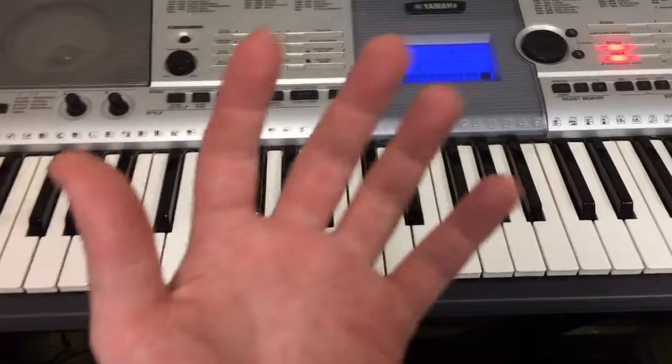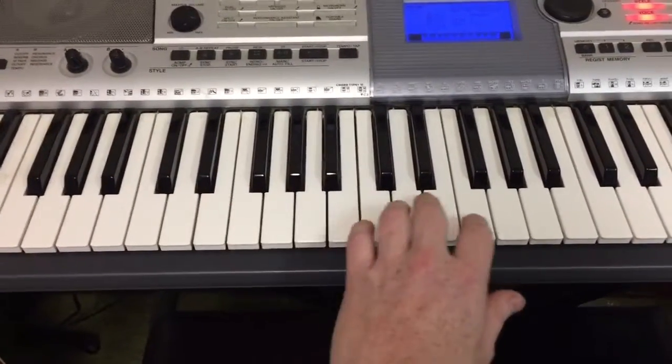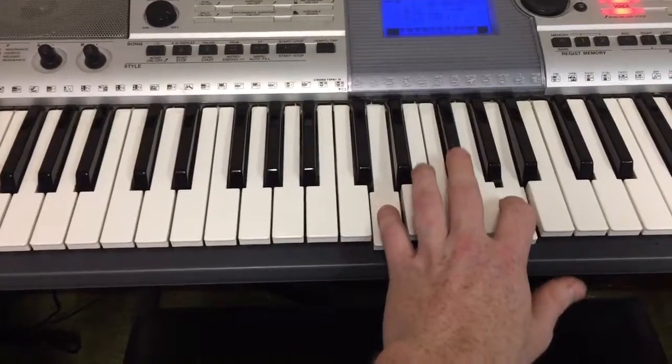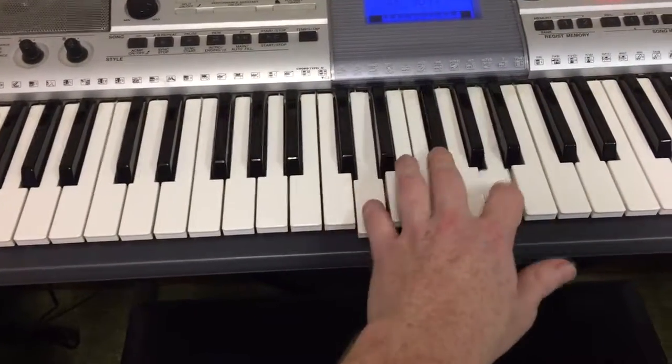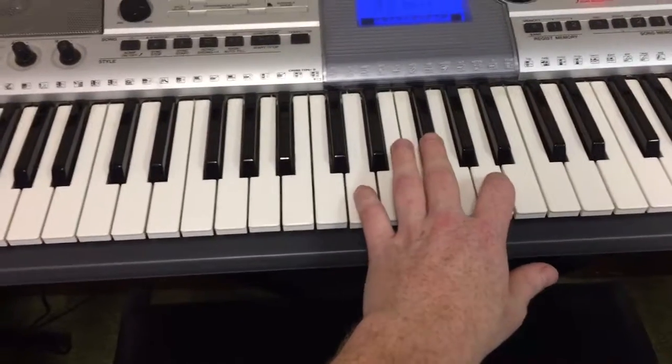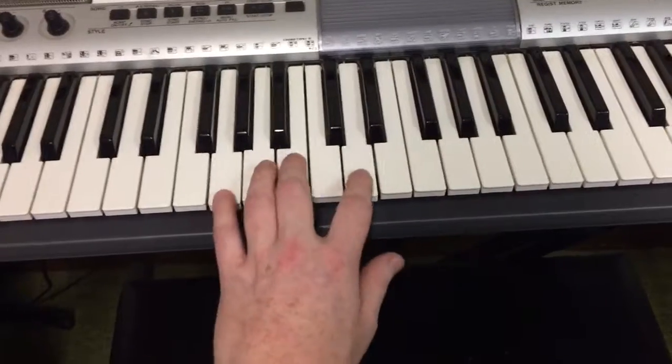Basically, if you start to see accidentals in your music, say you're in the key of C and you start to see F sharps, or a major 2 chord, you can automatically understand that you're probably going to have a 5 of 5 relationship.